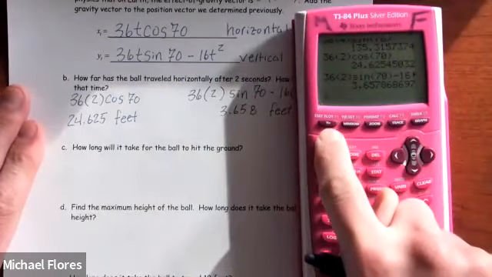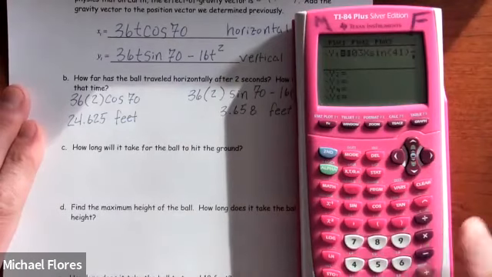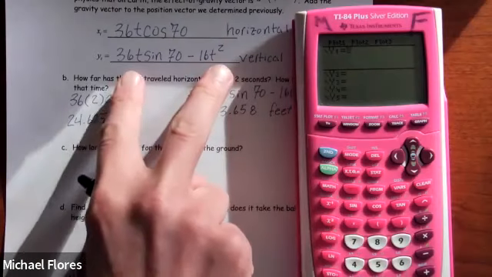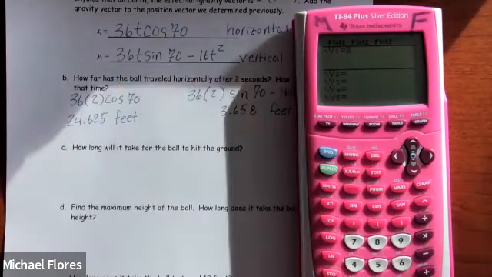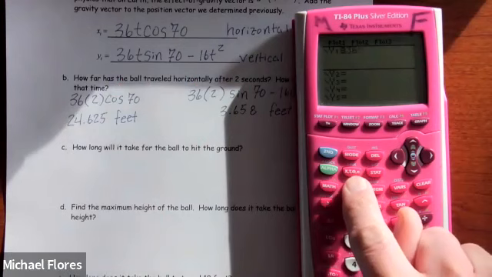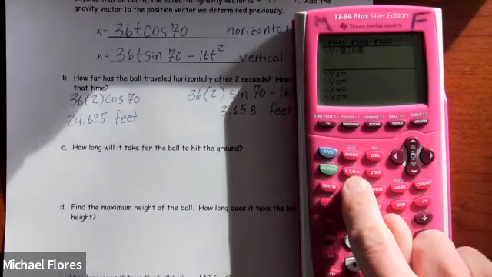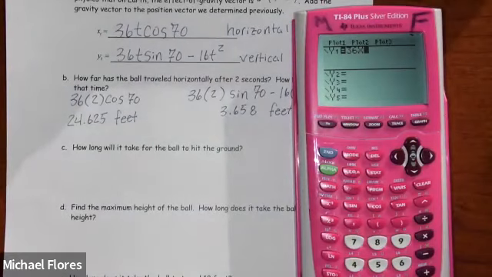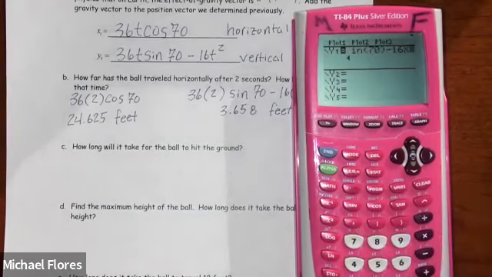So we'll go to y equals, clear out any previous data, and then let's input the vertical formula here. 36, they say t, but you can use x, same thing. Sine 70, close parentheses, minus 16x or t squared. Let's graph it.